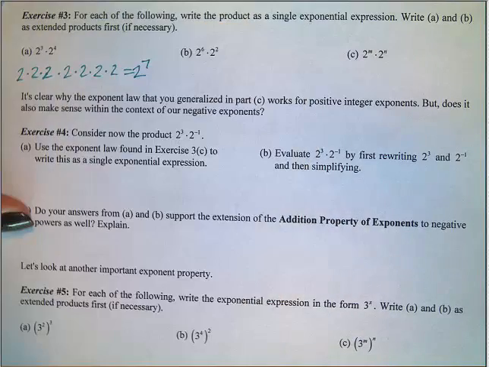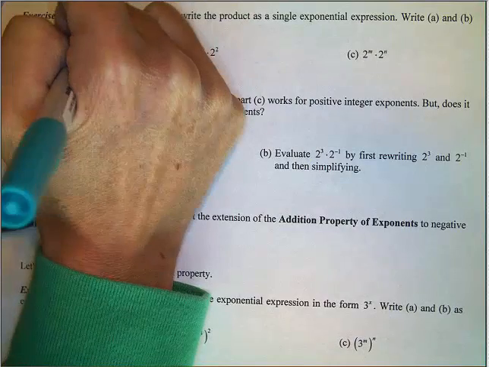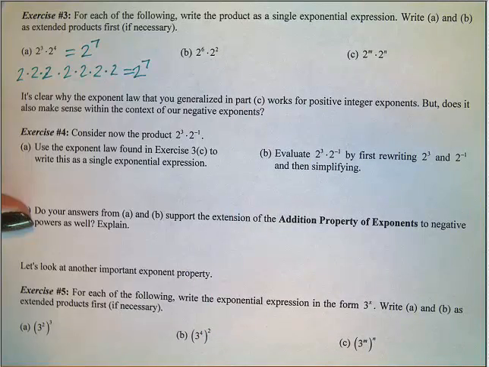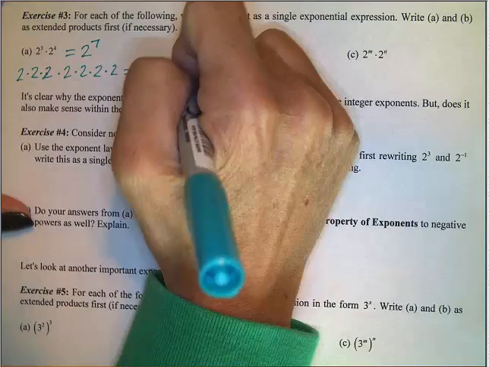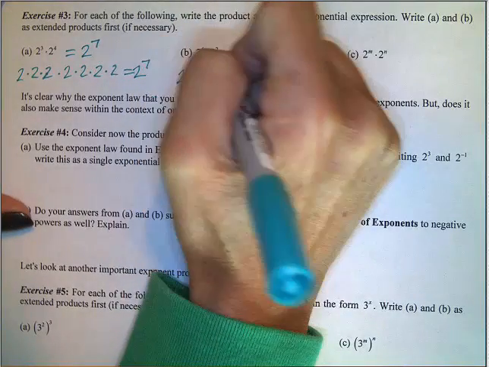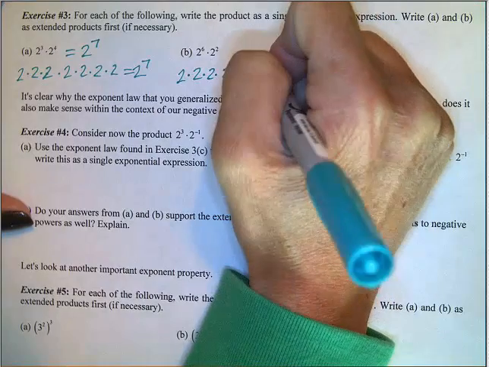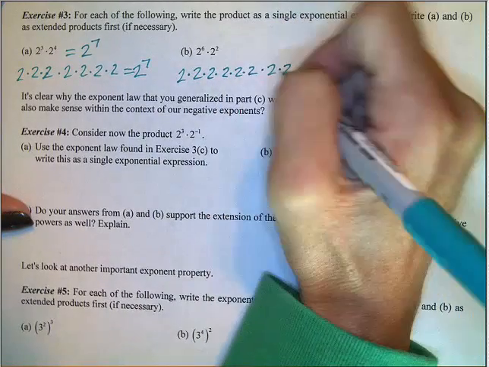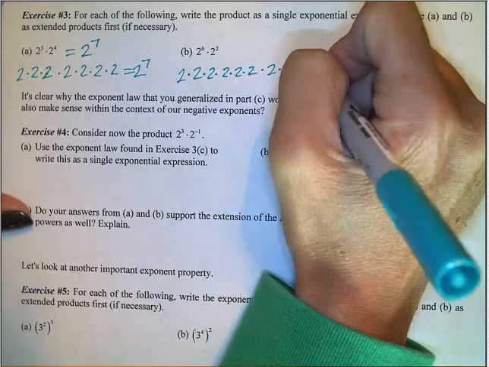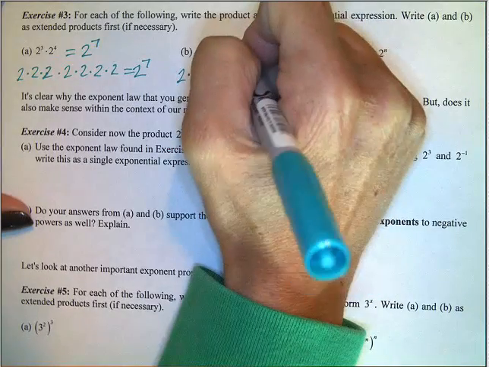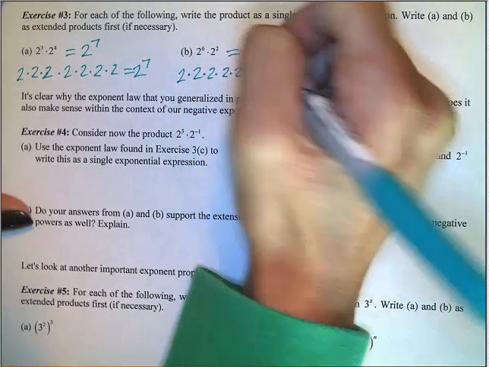7 of them. So this equals 2 to the 7th. So in part B, 2, 2, 2, 2, 2, 2 for 2 to the 6th times 2, 2. So how many do I have? 8. So I have 8 2's.